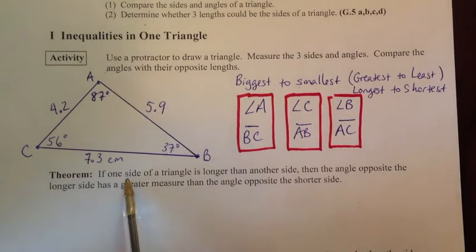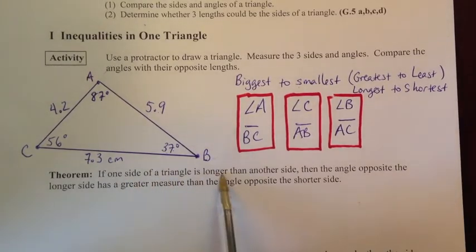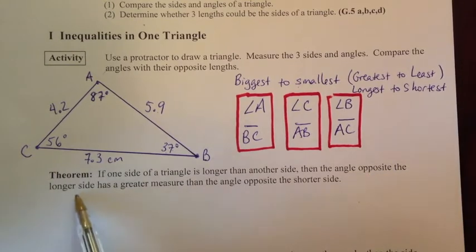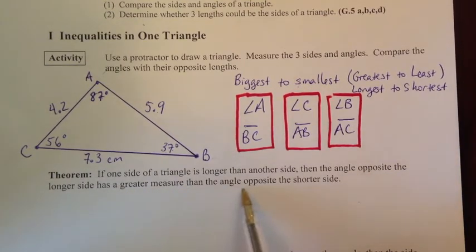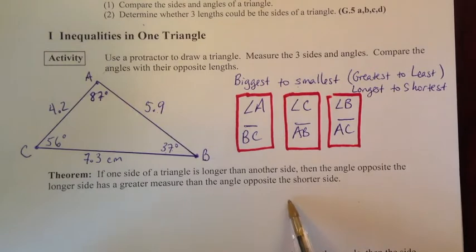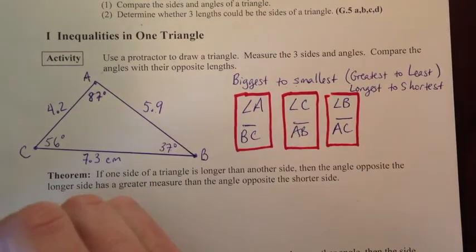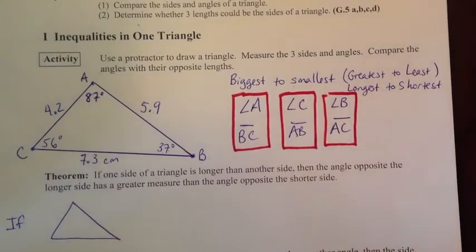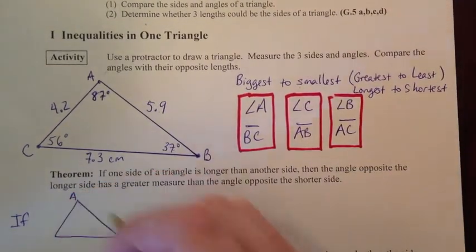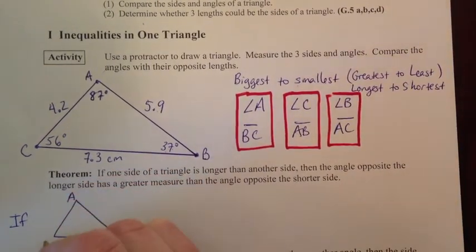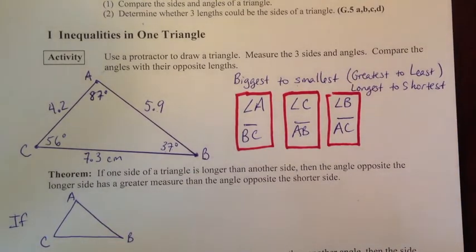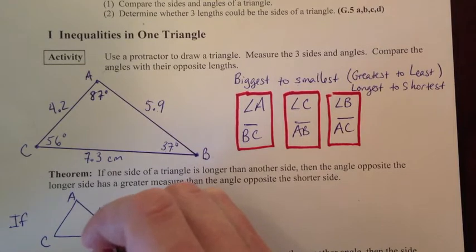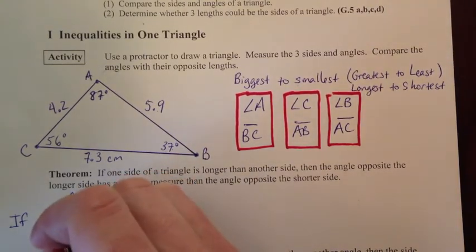So, if one side of a triangle is longer than another side, then the angle opposite the longer side has a greater measure than the angle opposite the shorter side. So if we have a triangle, and we'll call this thing ABC, and we'll say that segment AB is 10 and segment AC is 6.